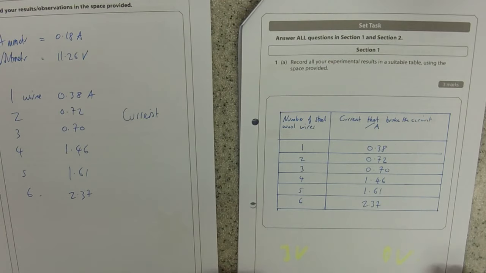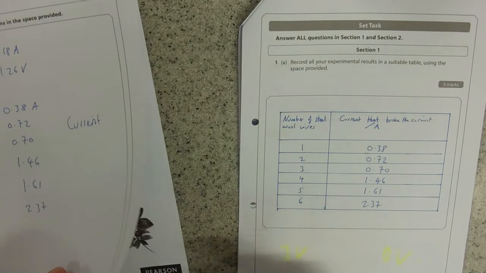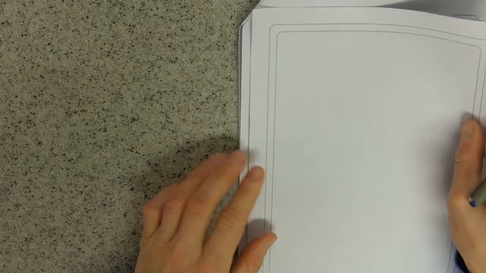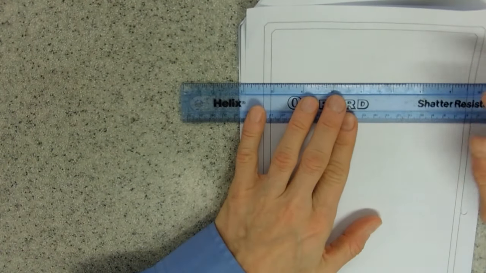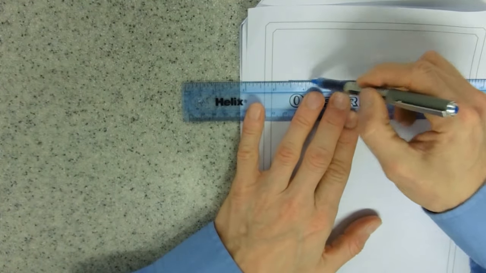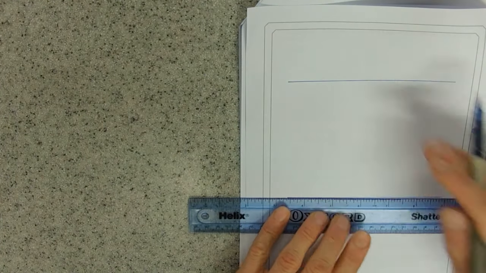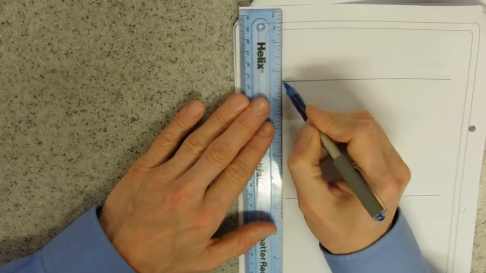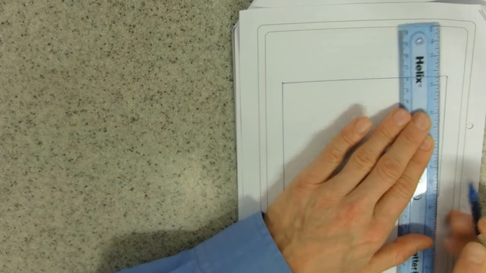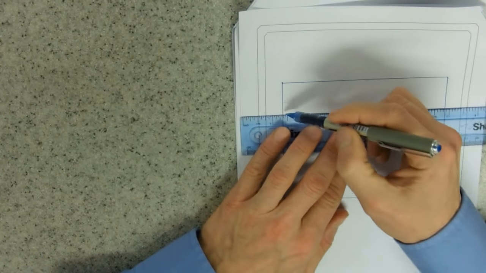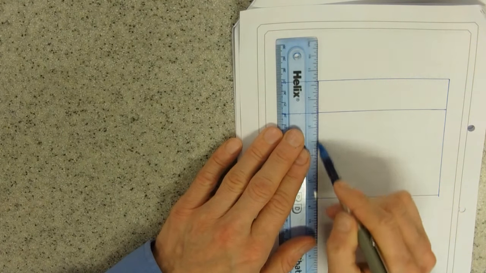If you were drawing a table with repeat results, it would look like this. So I'll quickly mock up a table with repeat results. So this is our table. Again, same style.